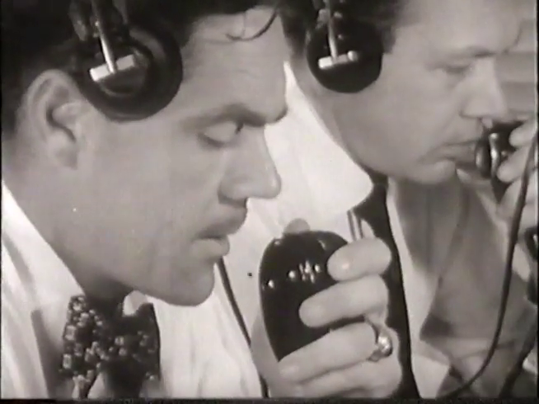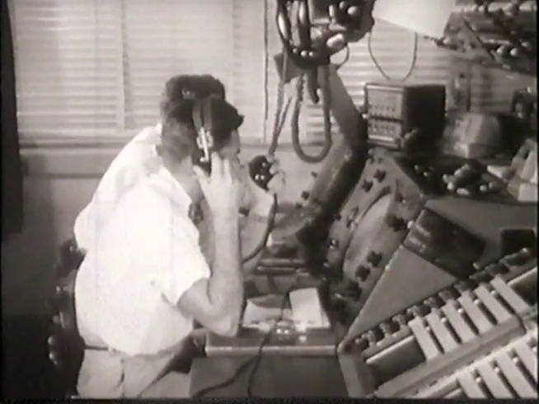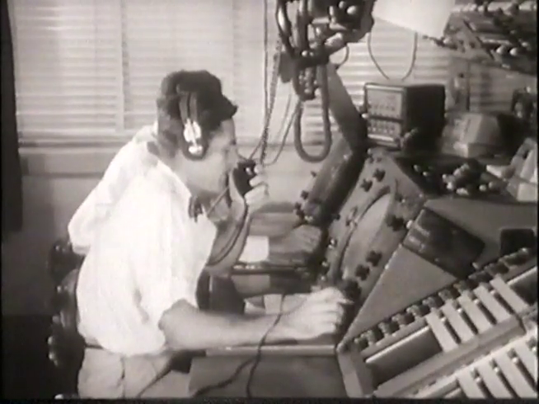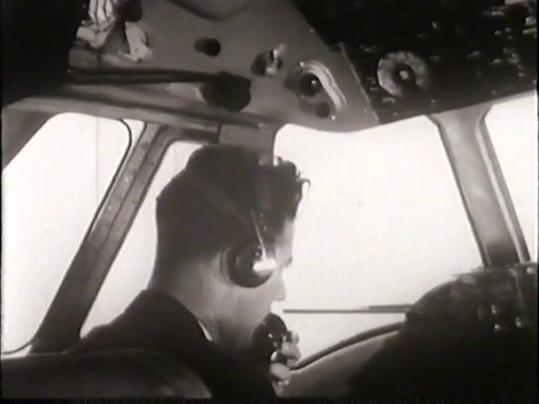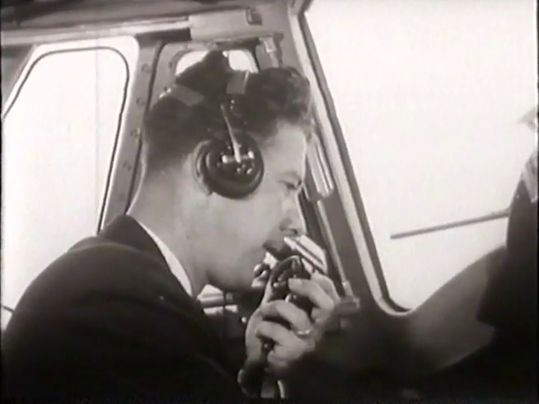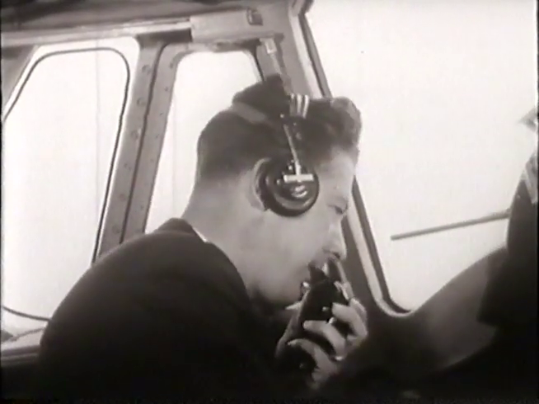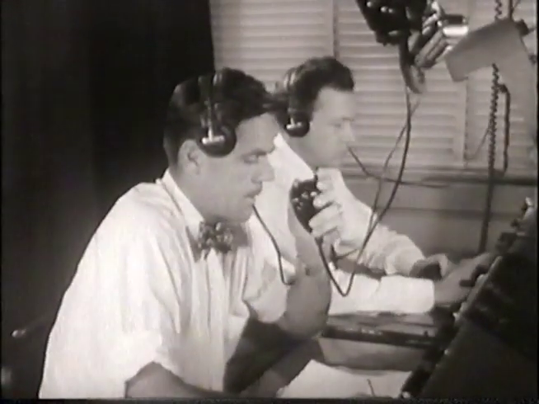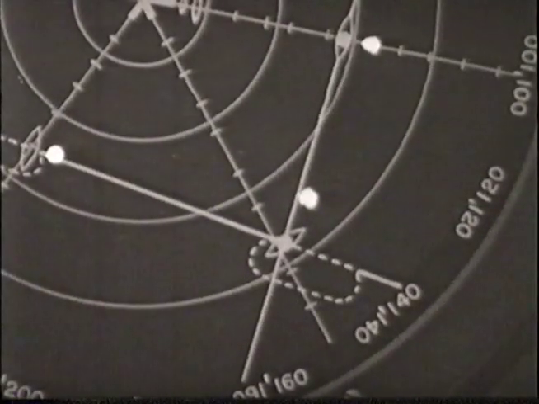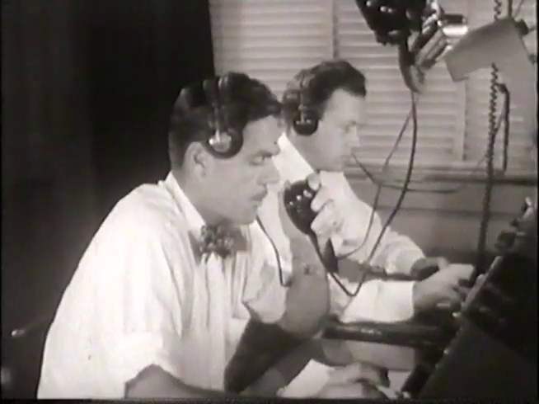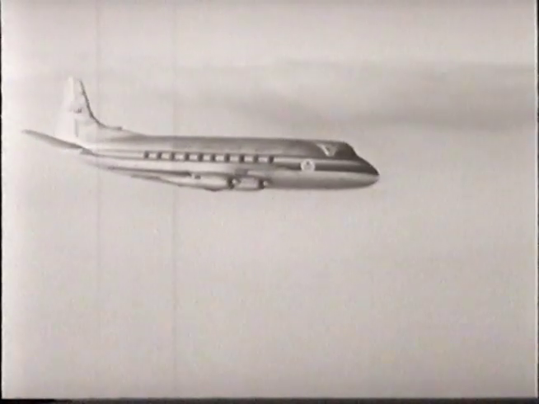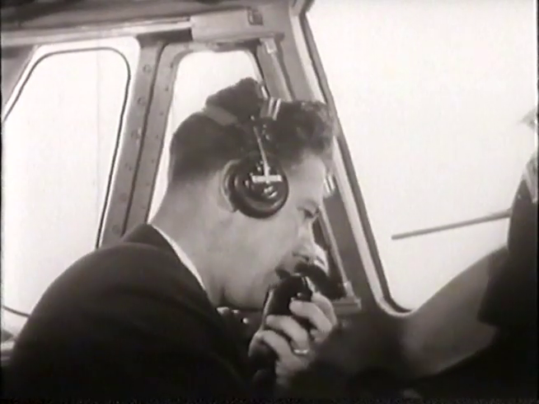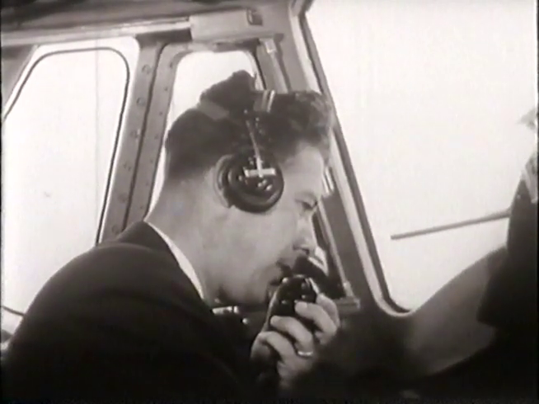TCA 276, turn right, heading 050. Maintain 2,000 feet. Read back. Over. TCA 276 is to turn right, heading 050 and maintain 2,000 feet. Over. TCA 276, that is correct. Altimeter setting 1030 millibars. Read back. Over. Altimeter setting 1030 millibars. Over.